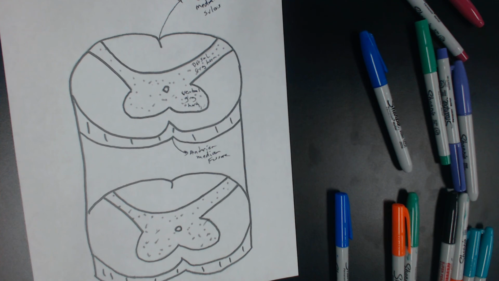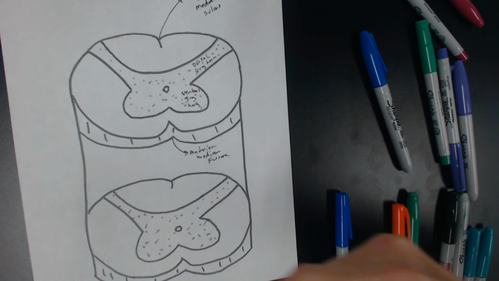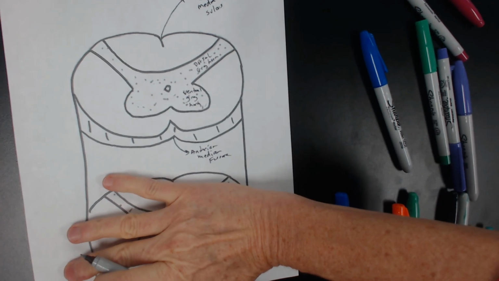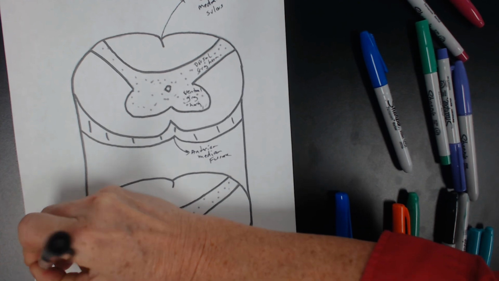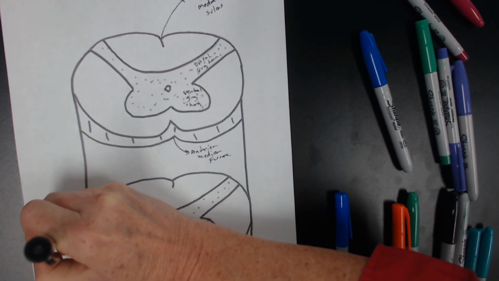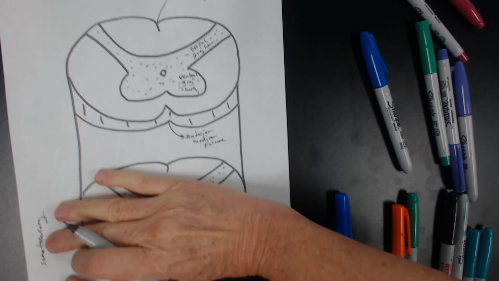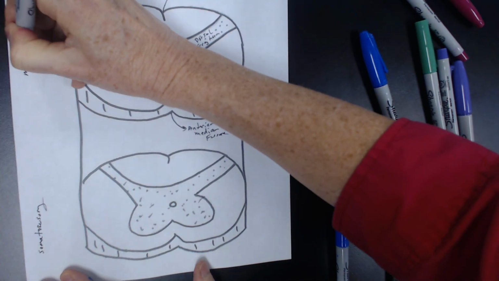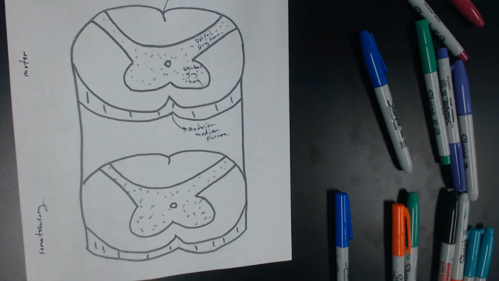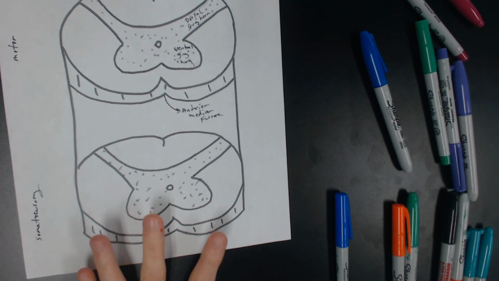Is that good? Okay, so I'm going to start down at the bottom. I'm going to put all the somatosensory tracts that we just talked about on the bottom here. And then up here I'll put the motor tracts that we just talked about, only because it gets too crowded if I put them all in the same cross section. Okay, so let's start here with the somatosensory.